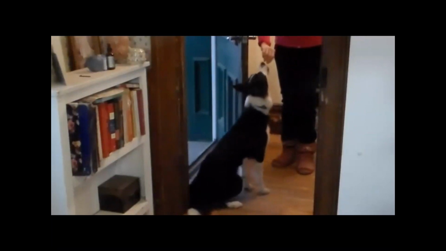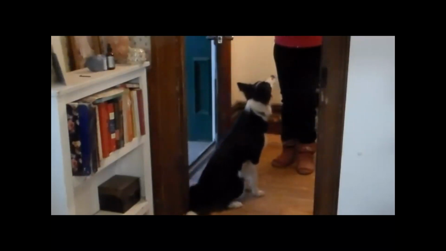So this is early on in our training, so I didn't want to push that too much, so I let her go back out. Are you sure, Aoife? Are you really okay with me closing this door? Yes, there. See, that's her consent that I can close the door.